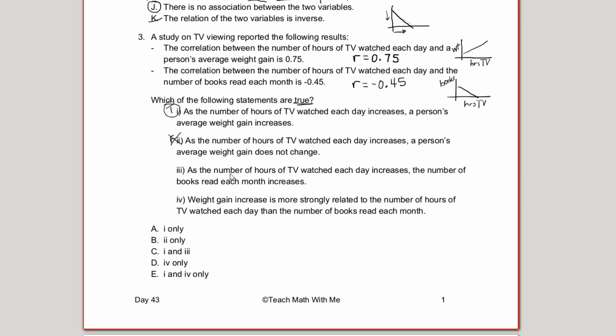If we look back at number 3, it said as the number of TV hours watched each day increases, the number of books read each month increases. Well, this is showing that as TV hours increase, the number of books read decreases. So this one is going to be a false statement. That one is out. Number 4 says weight gain increase is more strongly related to the number of hours of TV watched each day than the number of books read each month.